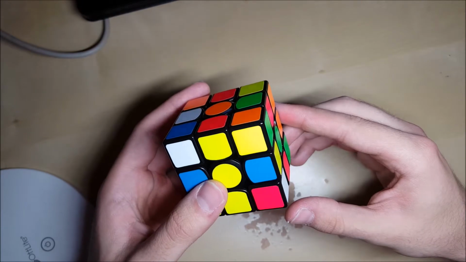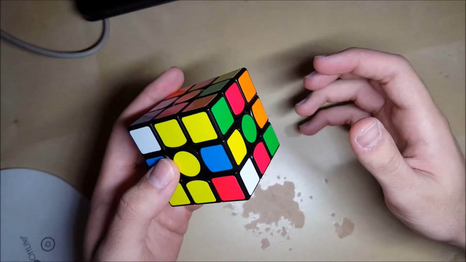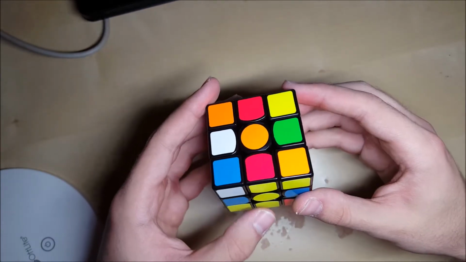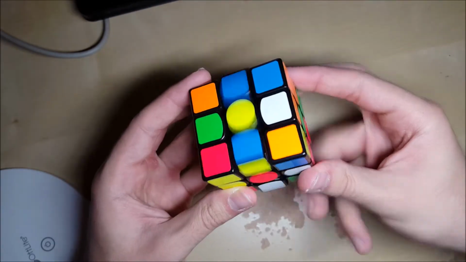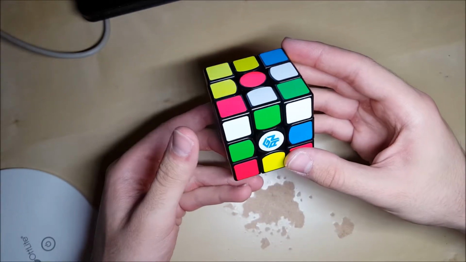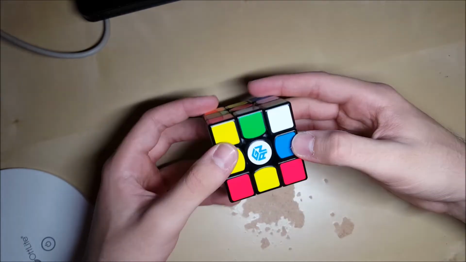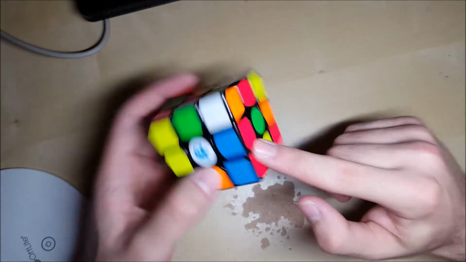let me see. It's going to be green top, I think. No, it's going to be white top. Okay, we'll see what happens. So U2F, and then pair these. M prime. Oh, I was completely wrong about this. Okay. R wide D. And as you can see, that built the back one and set up this.